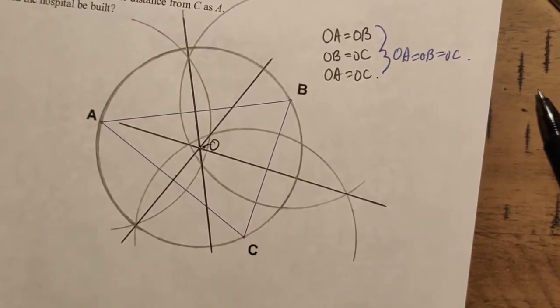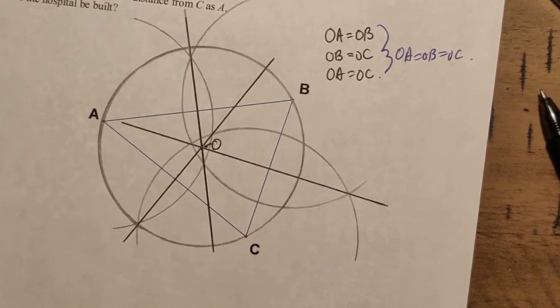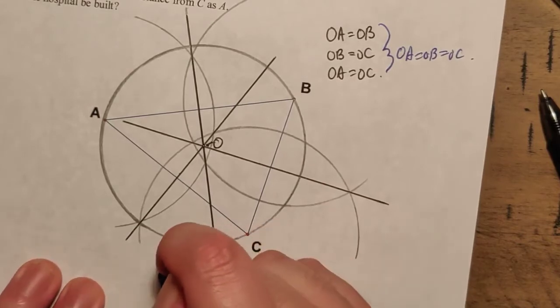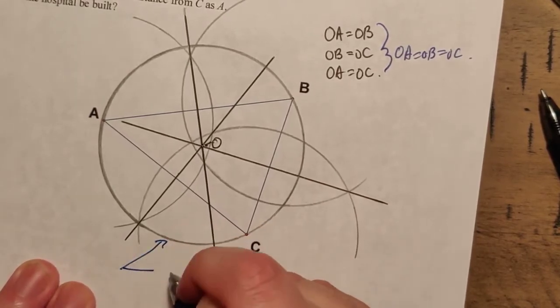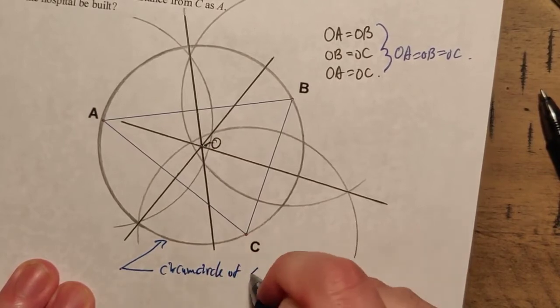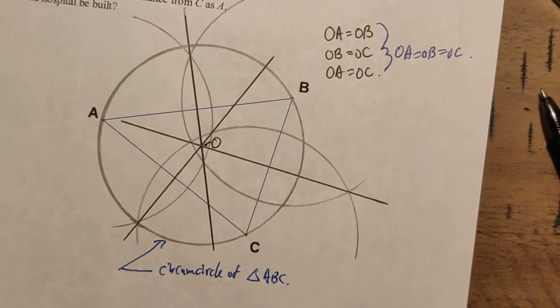So, a couple things to note about this sort of thing here. This circle goes on the outside. If you remember from 2 lessons ago when we talked about constructing regular polygons, this is a circumscribed circle. So this thing here is known as the circumcircle of triangle ABC. Okay? So this here is known as the circumcircle.